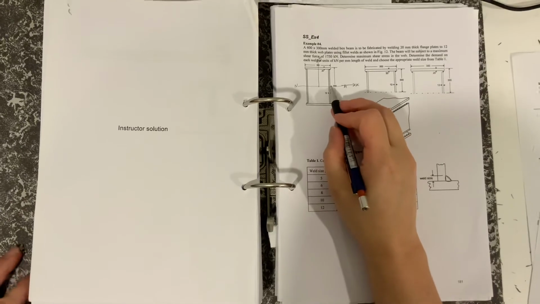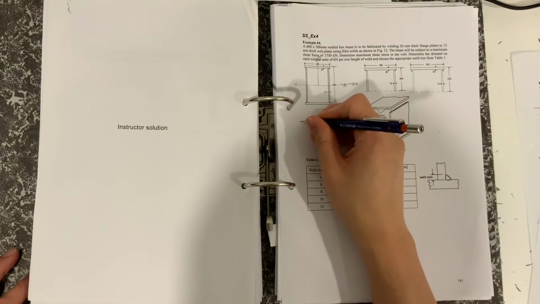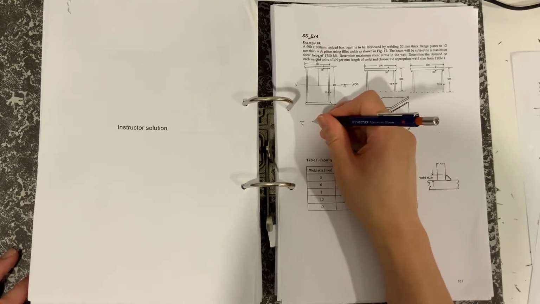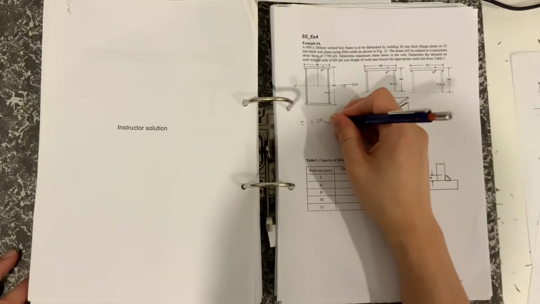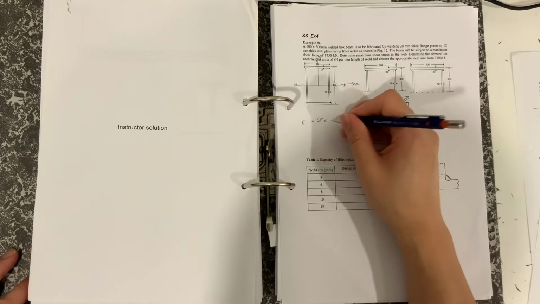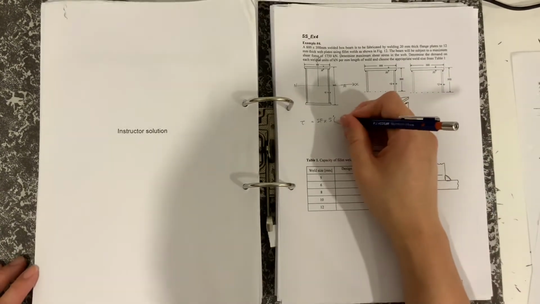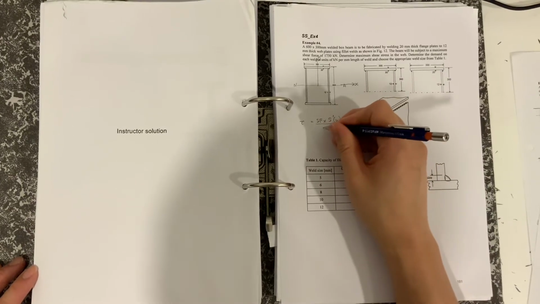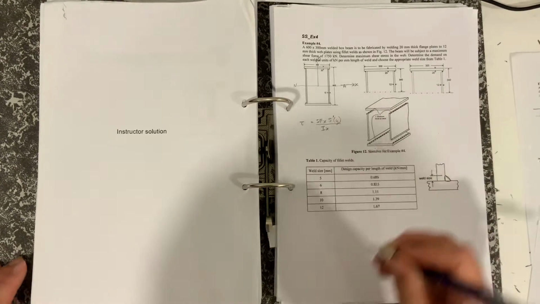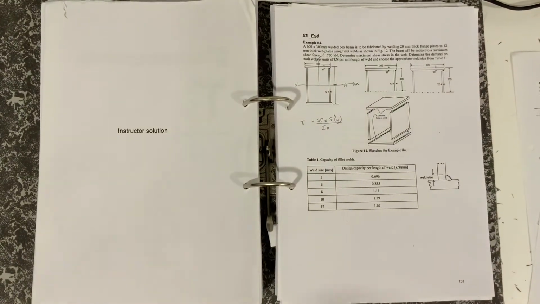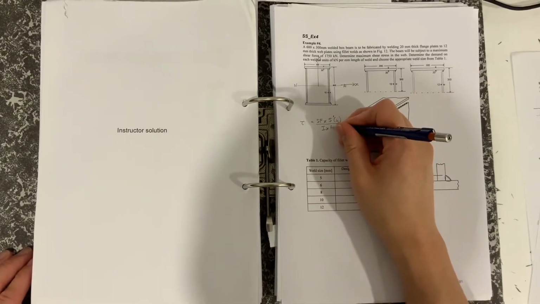To work out the shear stress there, we would have our equation: tau is equal to the shear force, 1750, multiplied by S dash y, divided by I, and that's divided by b, which is the breadth.